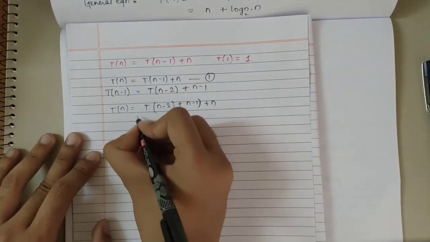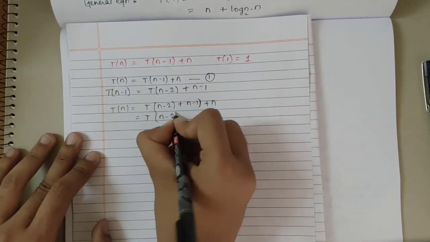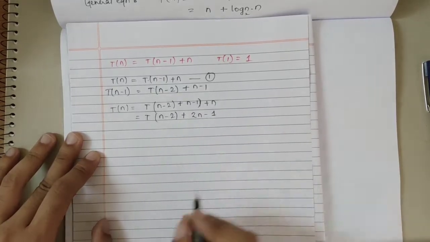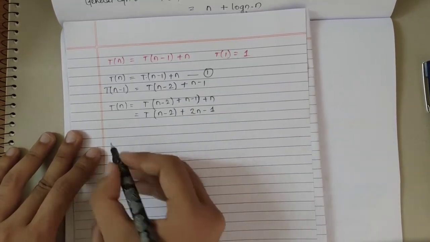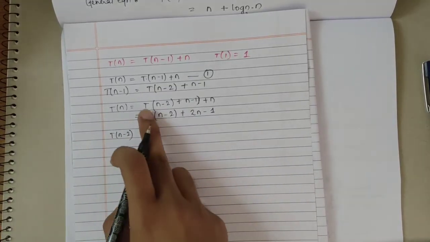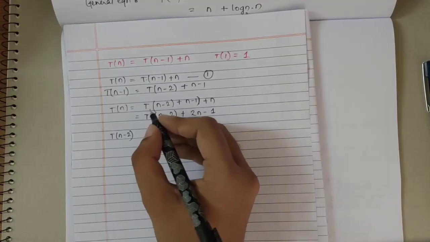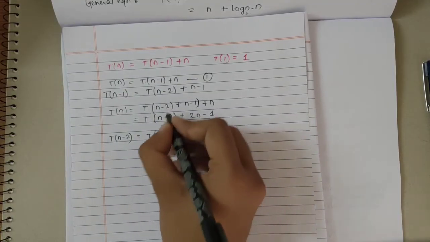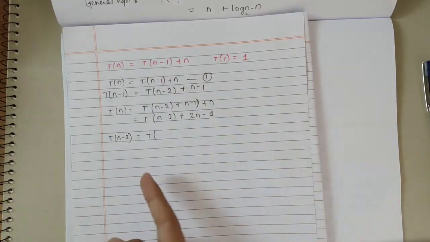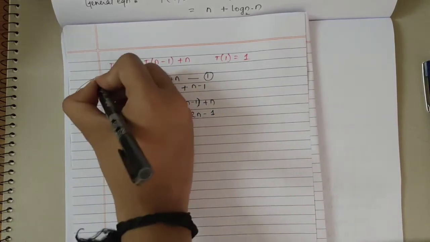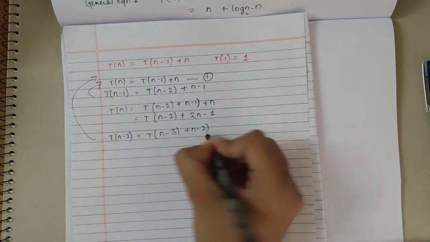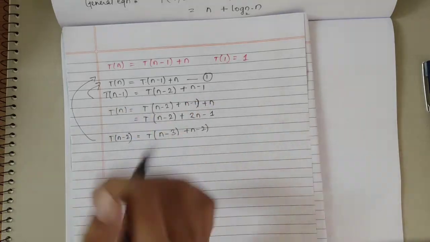If I solve this further, I would get T of n minus 2 plus 2n minus 1. Okay. Next I have T of n minus 2. I will find the value for T of n minus 2 and substitute in T of n. Let me see. So here I would get T of n minus 2 by putting n minus 1 in n minus 1, right, in this. So I will get T of n minus 3 plus n minus 2. I will substitute this in the above equation.